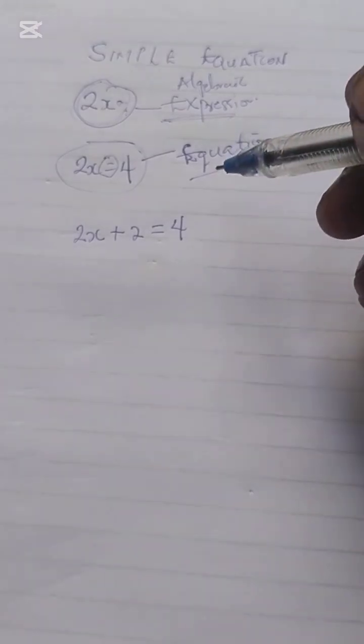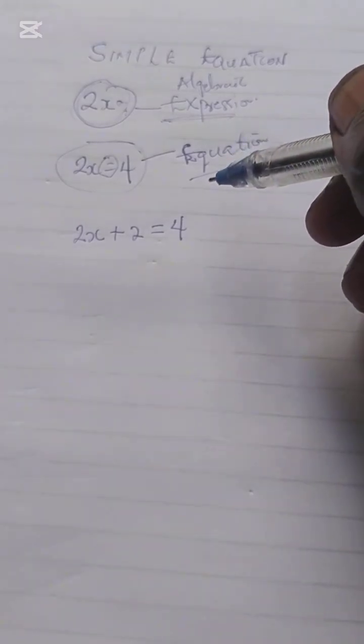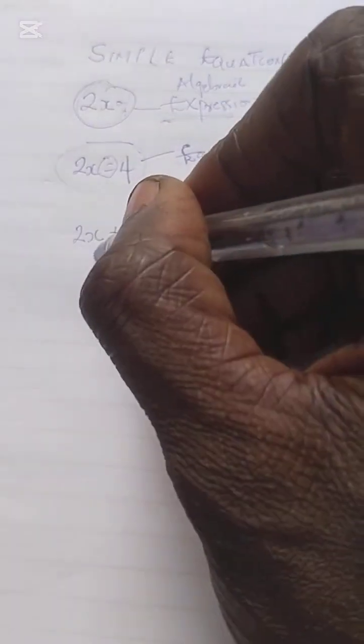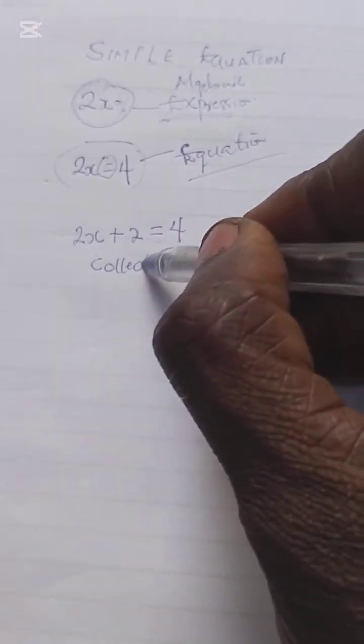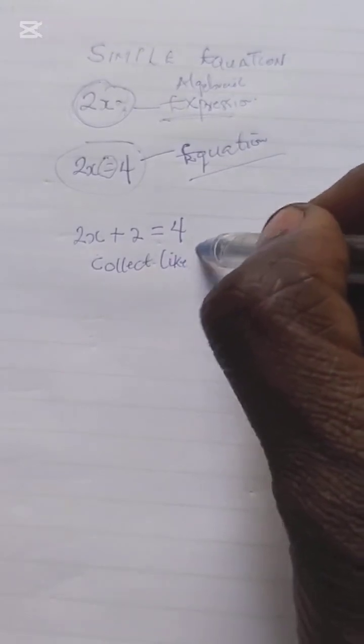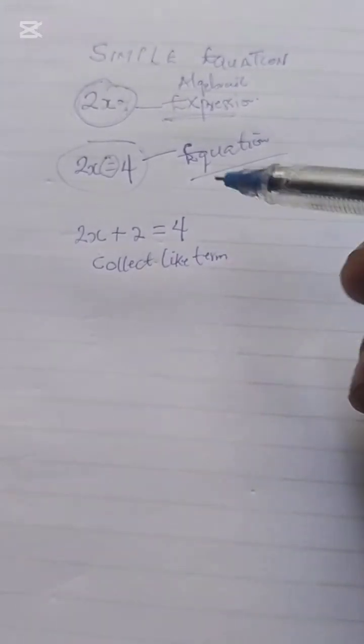This is an example of a simple equation. The first thing that we'll do is to collect like terms, where we say all constants that have a variable go to one side, all constants that do not have a variable go to the other side.